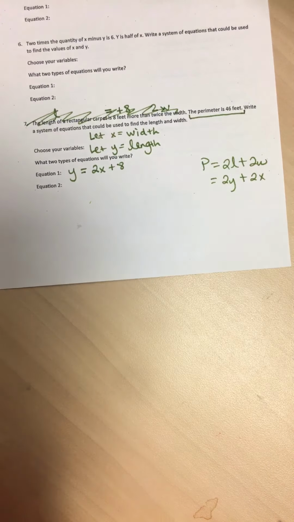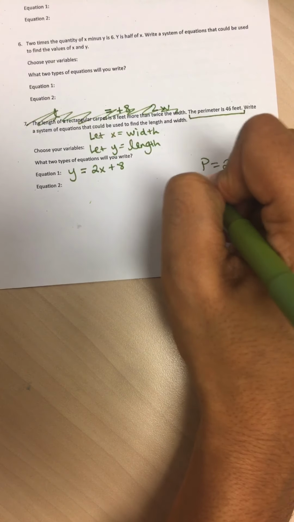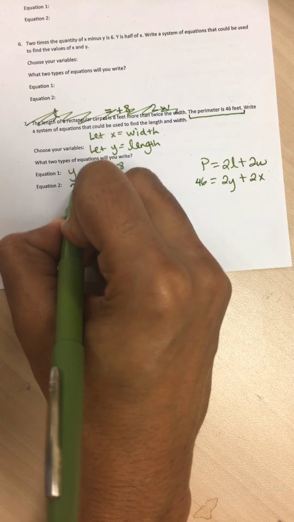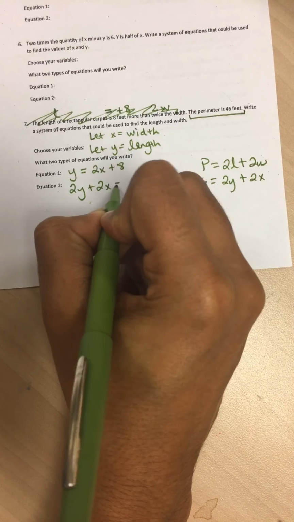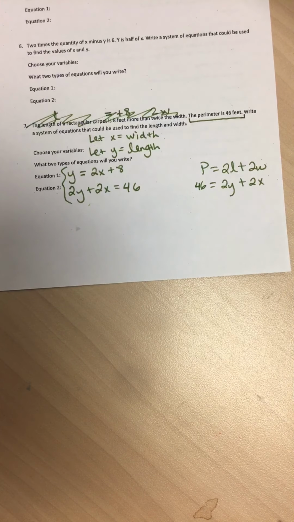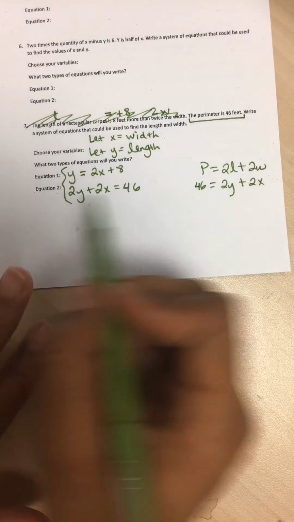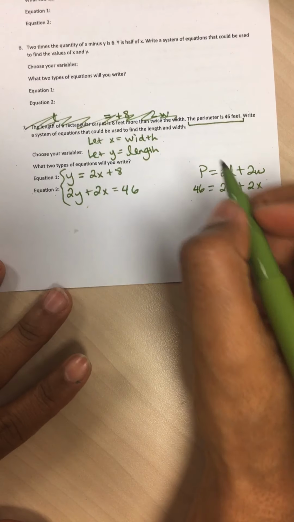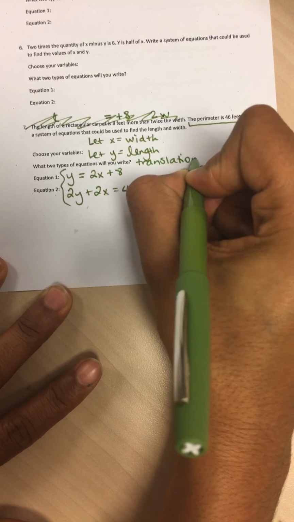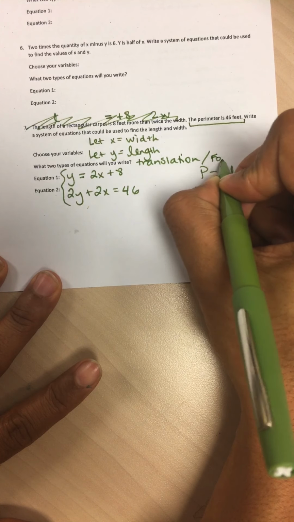And our total perimeter is 46. Okay, we're just going to flip that around. And we have a system. Okay, so what 2 types of equations did we write in that system? We wrote translation and we wrote a formula type.